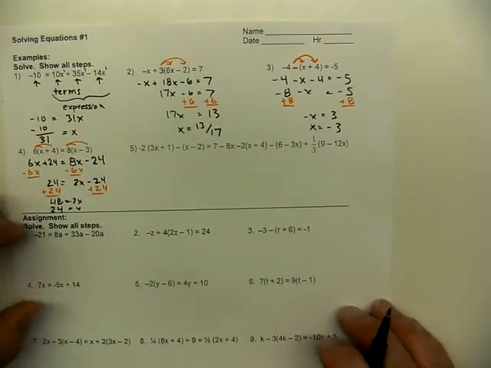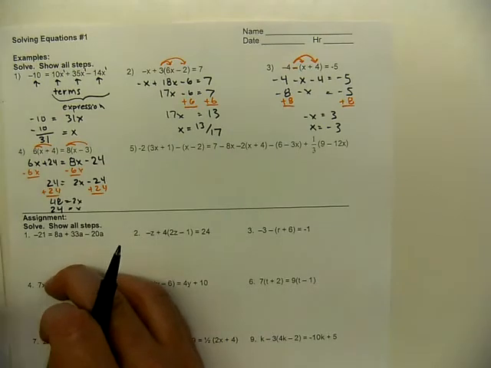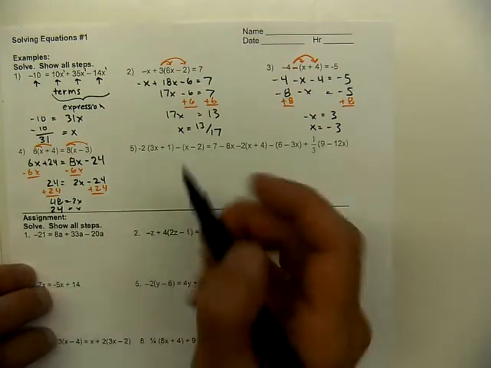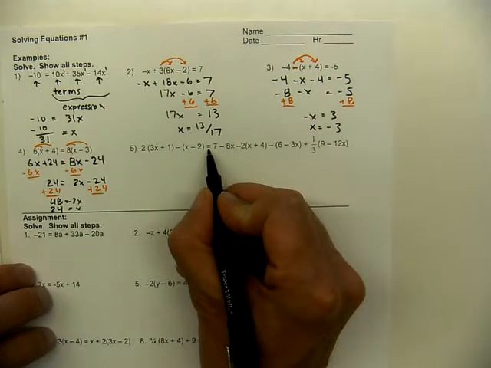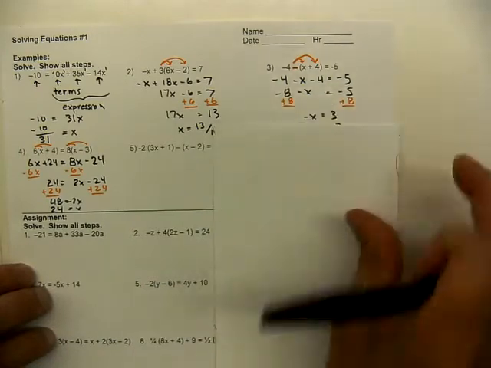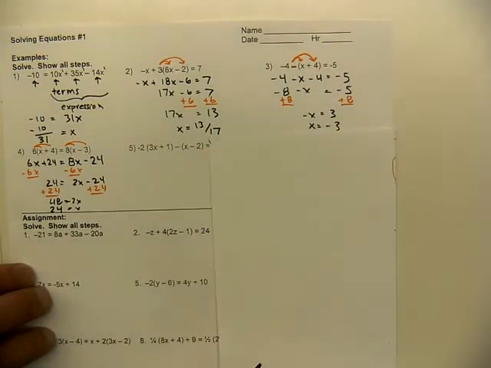Okay, saving the best for last, here's number 5. You can see that's quite a monster problem here. Really, the trick here is, can you pay close attention to all the details and not skip over any terms? There's the equal sign. So let's chunk it up looking at each half one section at a time. So here's just the left half of that equation. By covering up some of it, it doesn't look quite so overwhelming.